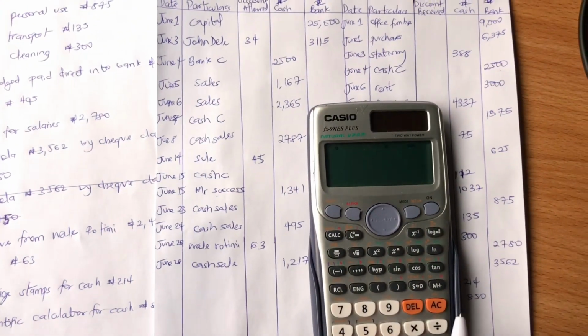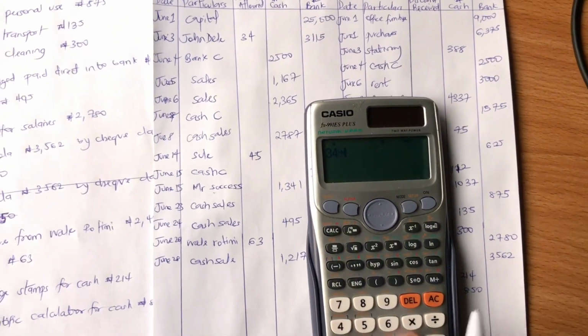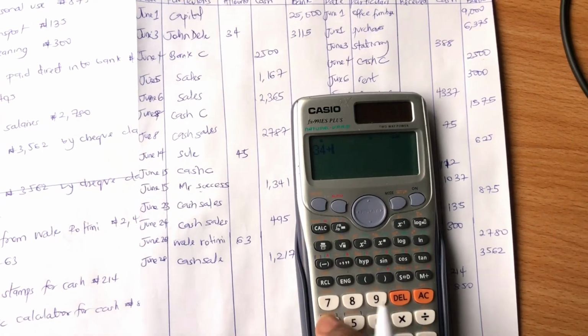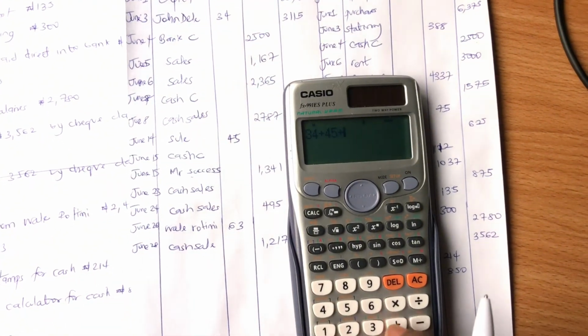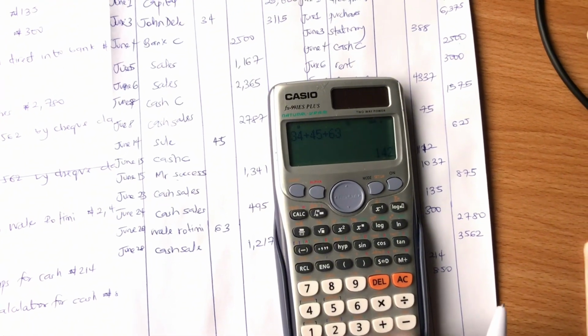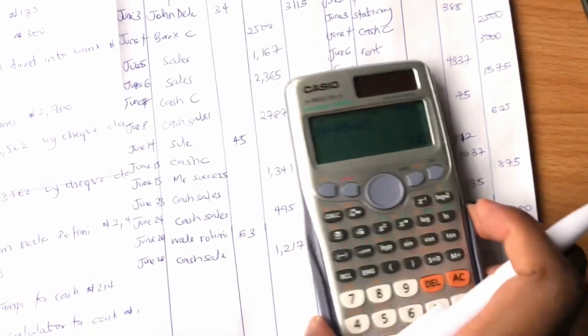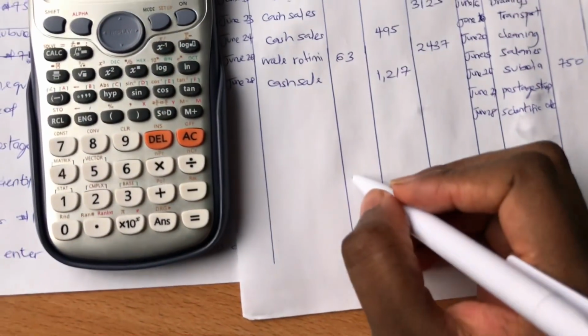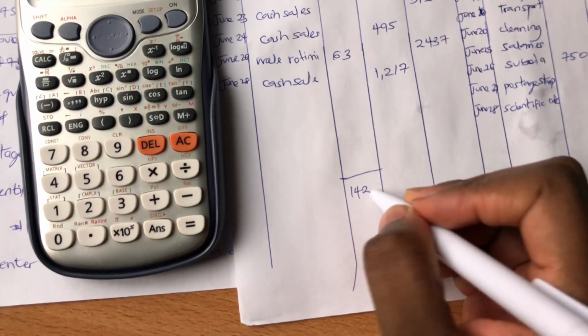So on this discount column, we have 34 plus 45 plus 63. We have 142.